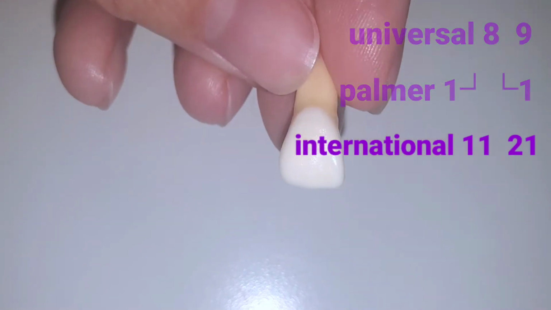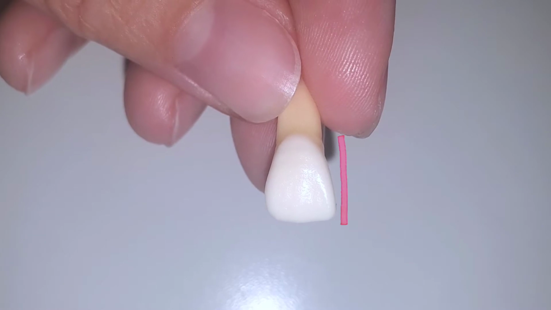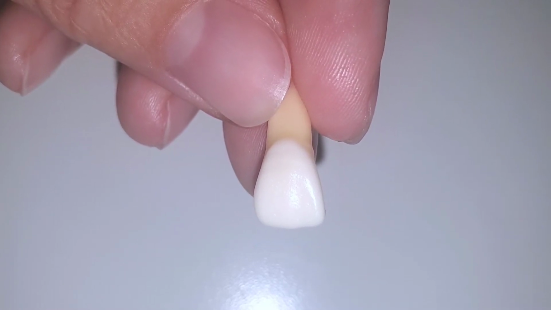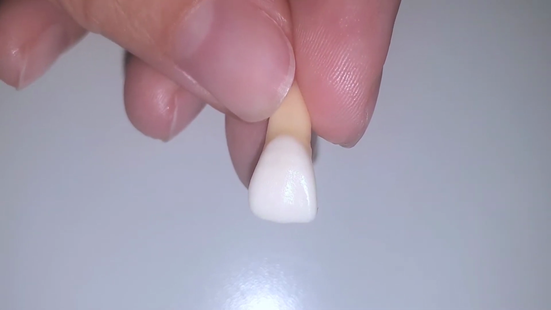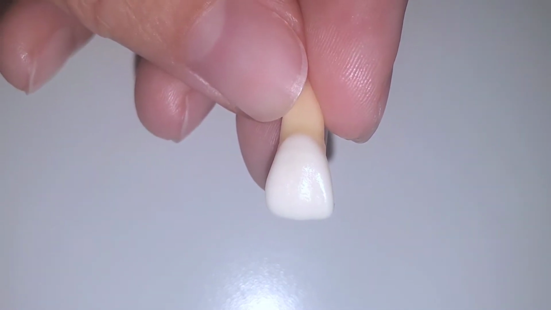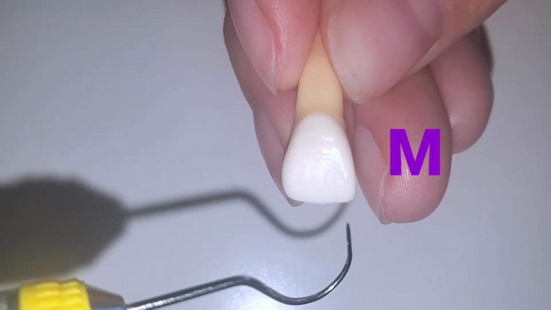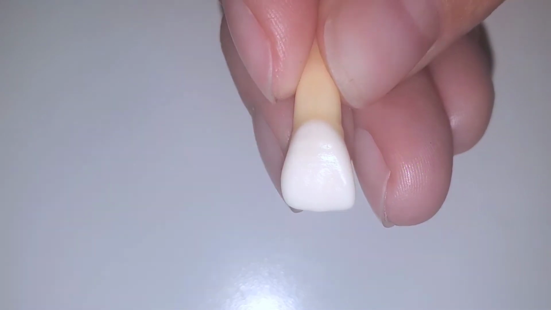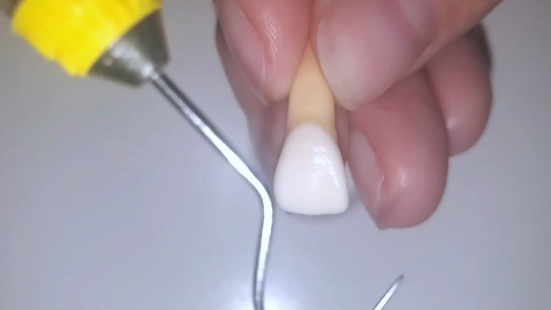From the facial view, the crown dimension is going to be longer incisal-cervical than it is in the mesiodistal direction. The mesio-incisal corner is more square than the disto-incisal corner. This edge is going to be more angular than the distal angle. The incisal edge is pretty much straight mesiodistally.